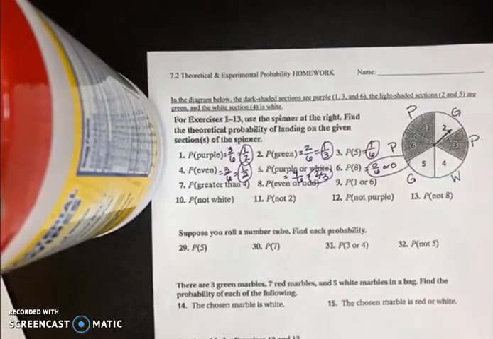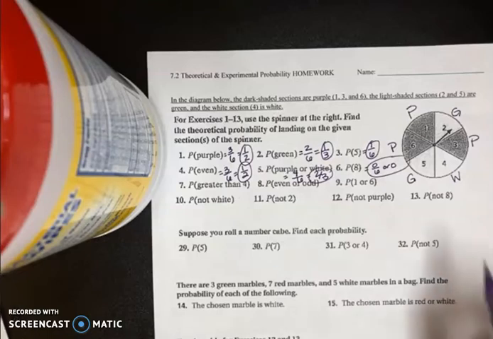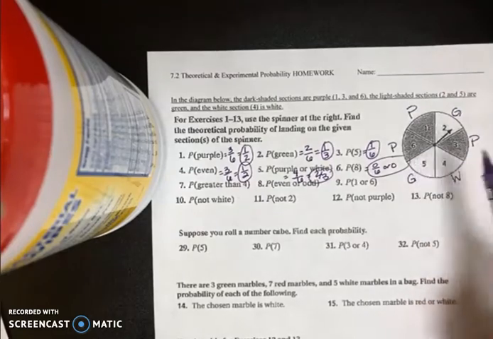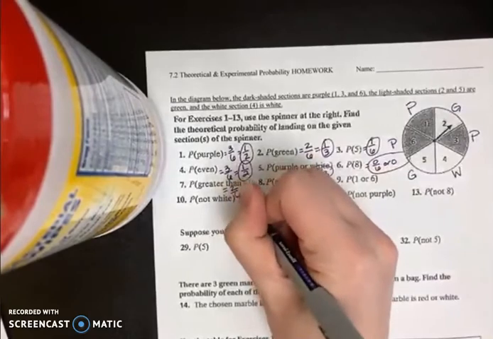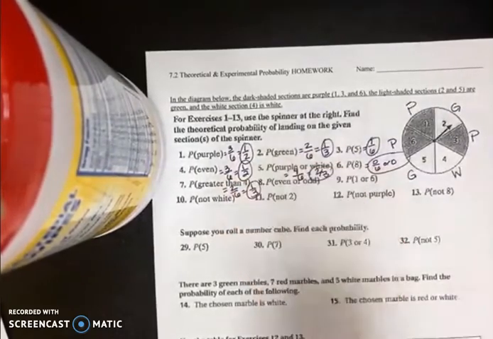Number 7, what's the probability of spinning and landing on a number greater than 4? So it must be larger than 4. We cannot include the 4 at all. If we were to include the 4, it would have said greater than or equal to. So the only numbers on the spinner greater than 4 are 5 and 6. So that would be a 2 out of 6 ratio, or 1/3.